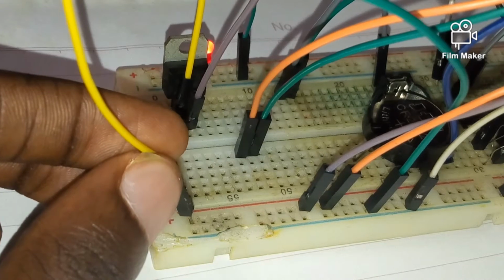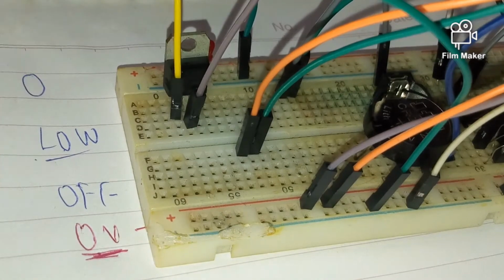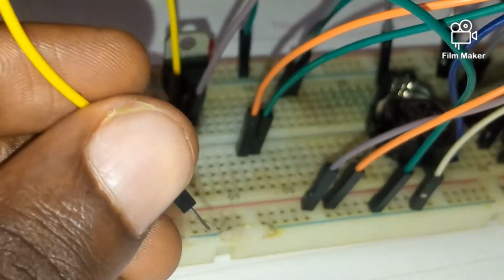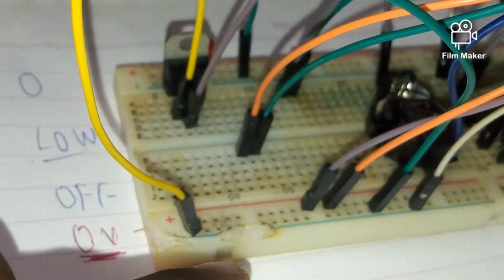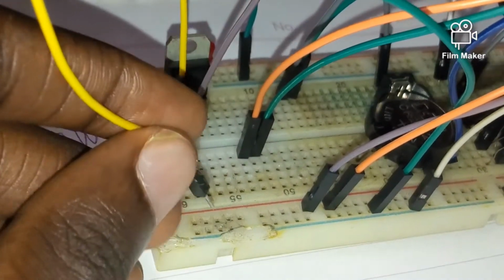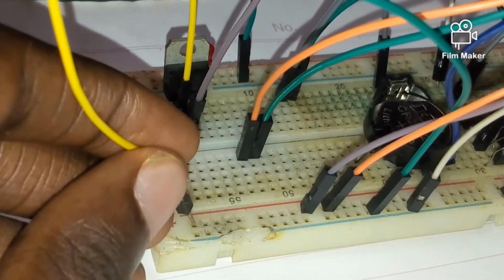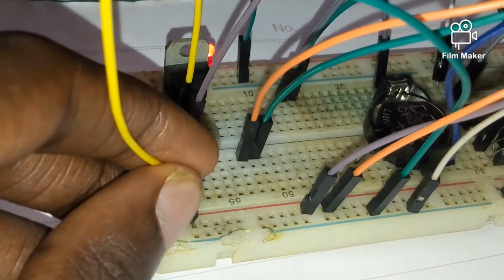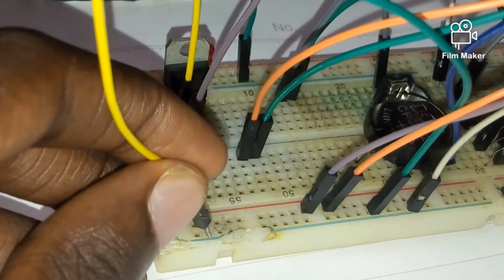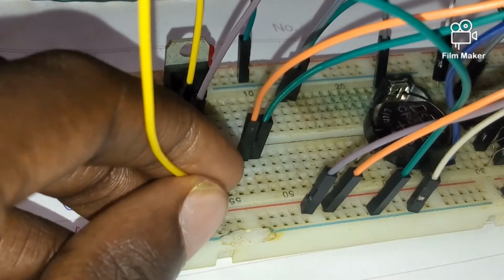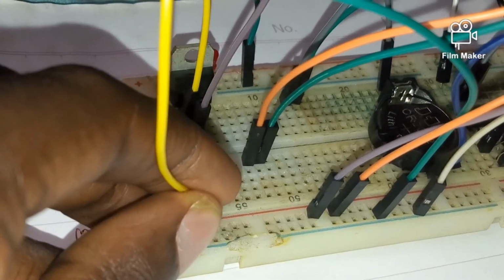See, can you see it? The bulb is high, it's on. Now if I remove it, it will go off. It's not connected to anything, so the voltage is 0 volts. If I connect to 0 volts also, it's still off because it's still at 0 volts. 0 volts is this blue line here, the second hole. Connect it back to the plus side, it comes back on. Put it in the minus side, it's off. So when I send 1 or high, the bulb is on. When I put it at 0 volts, it's off.